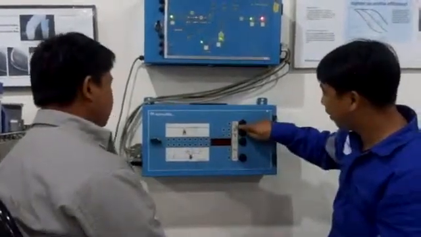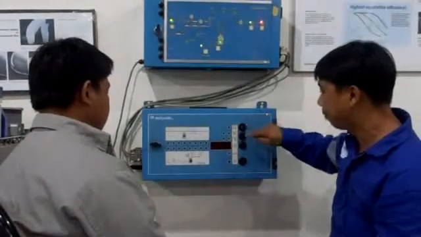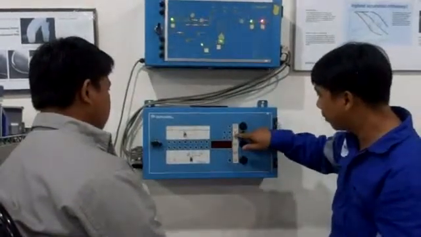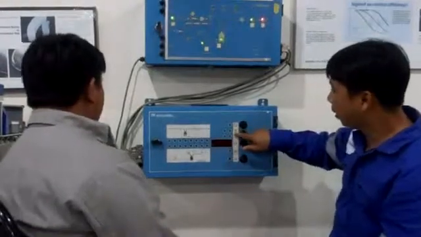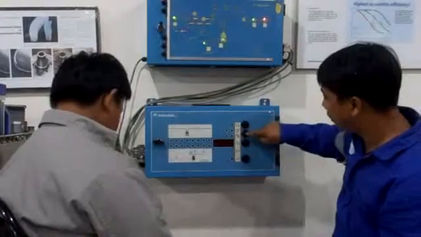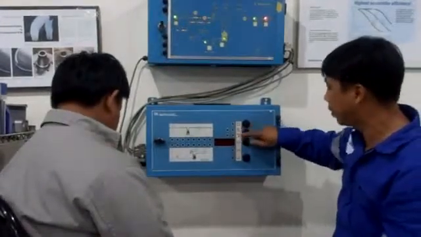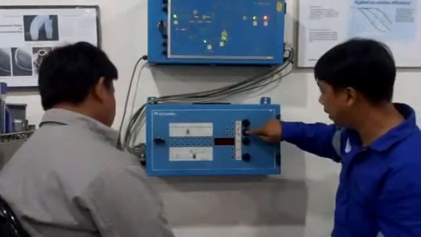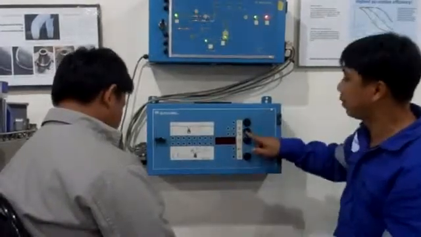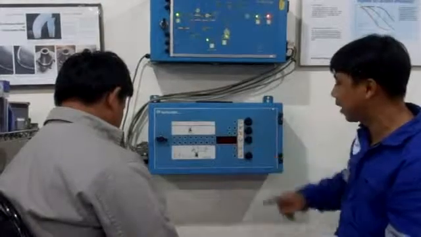We have the heater on-off push button. This is the on-off push button. Then we have the engineering symbols for the separator. If you push the one, it will indicate here that it is in operation. Then if you push the push button again, it will stop the operation, and it is indicated also with an X.